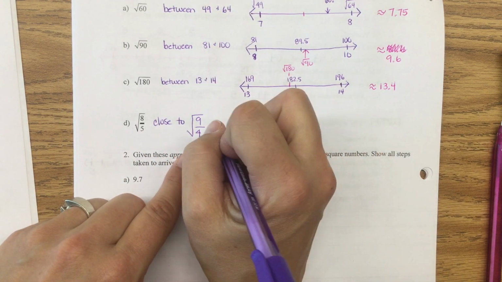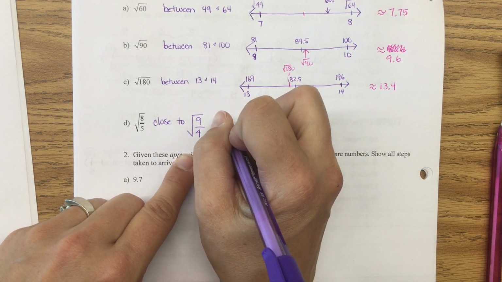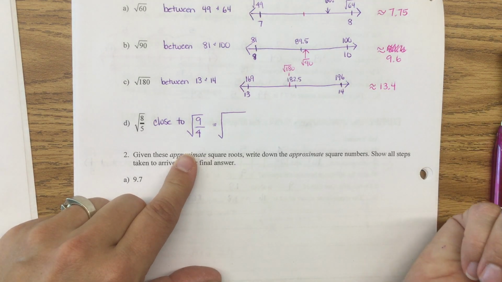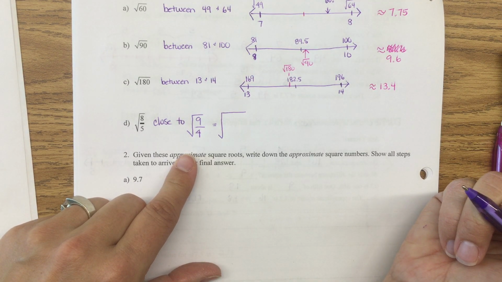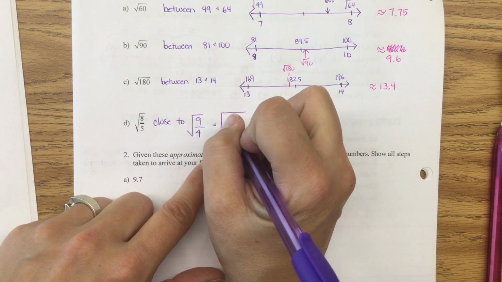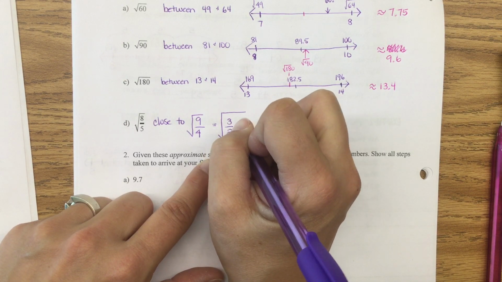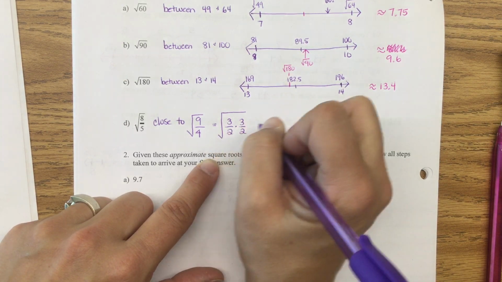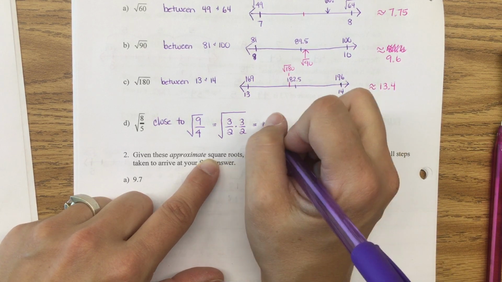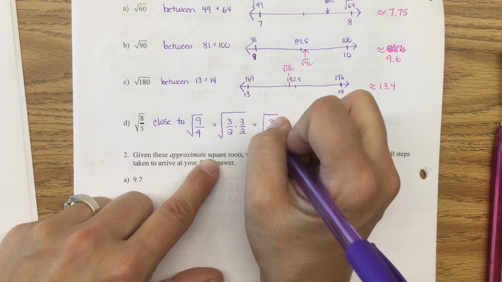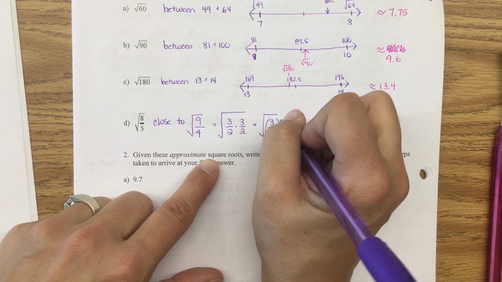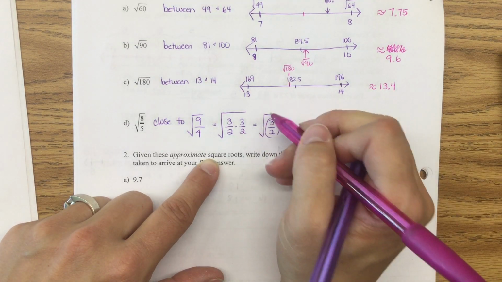Okay, and that's the same thing as saying, now I don't like that we're having to work sideways because I didn't leave enough space here to work down. So that's the same thing as saying 3 over 2 times 3 over 2, which is the same thing as saying the root of 3 over 2 squared. Is this looking familiar?